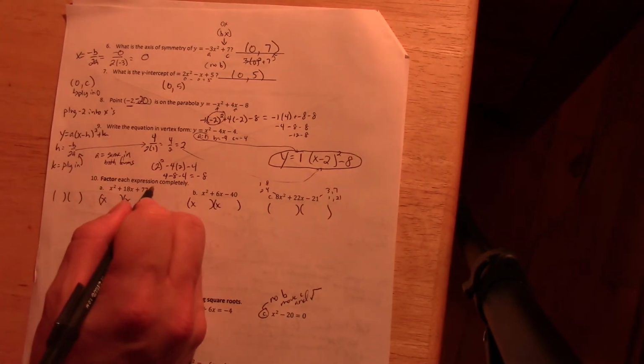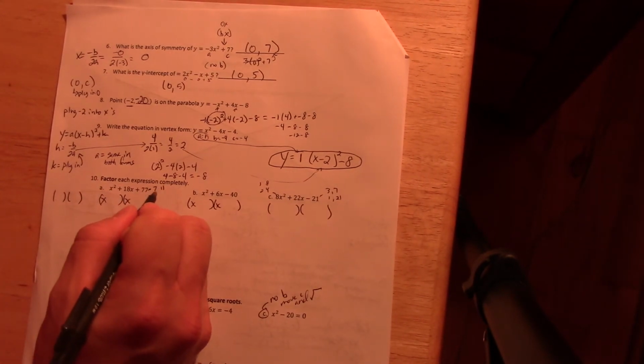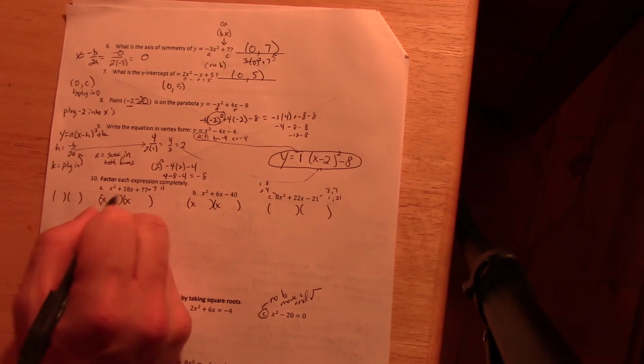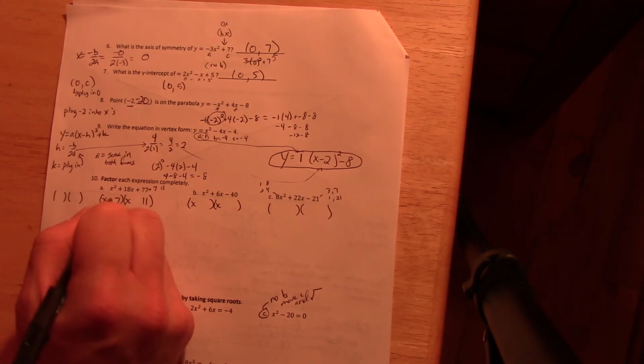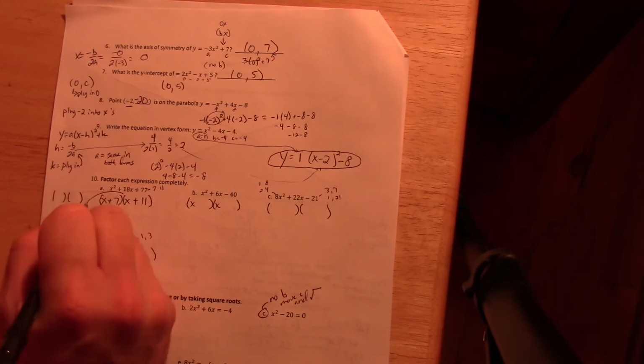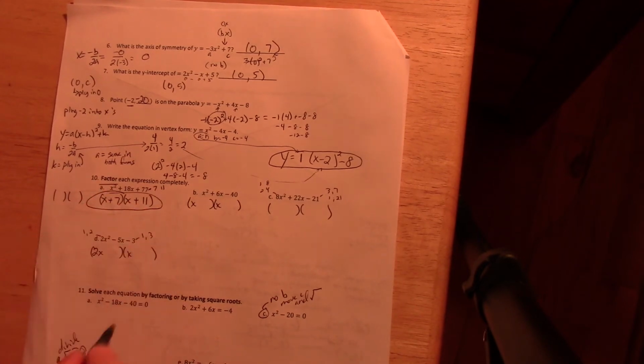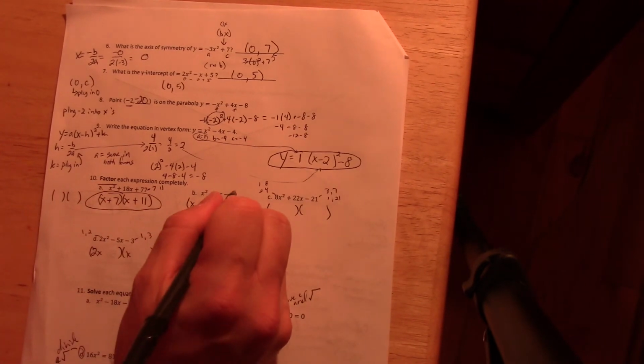Here, the factors of 7 are 7 and 11. Oh, that's it. 7 and 11 adds up to that. So 7, 11, plus, done, because all it wants me to do is factor. Down here I have to solve. The factors of 40, let's see.